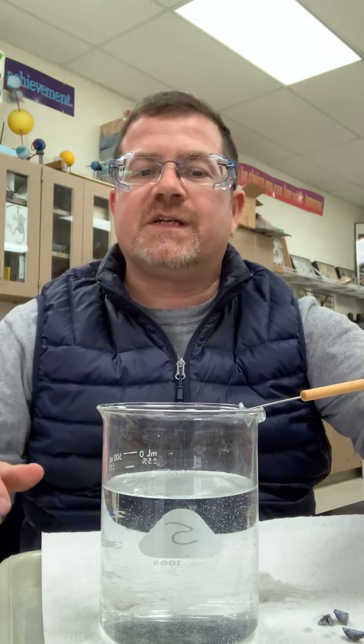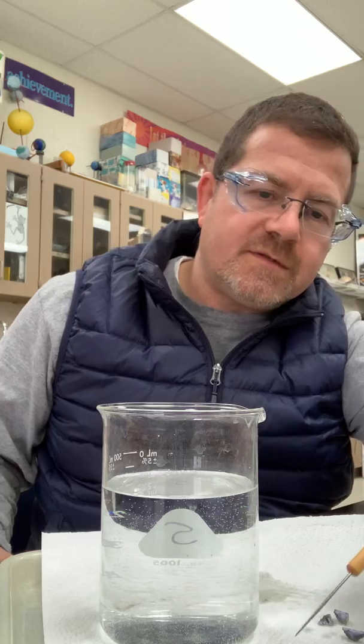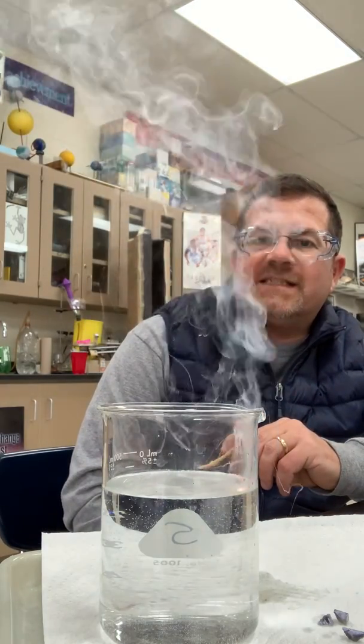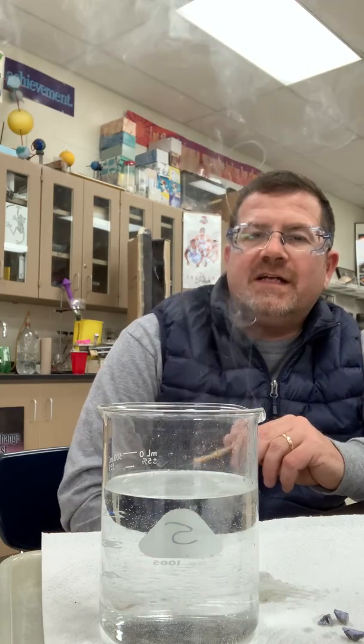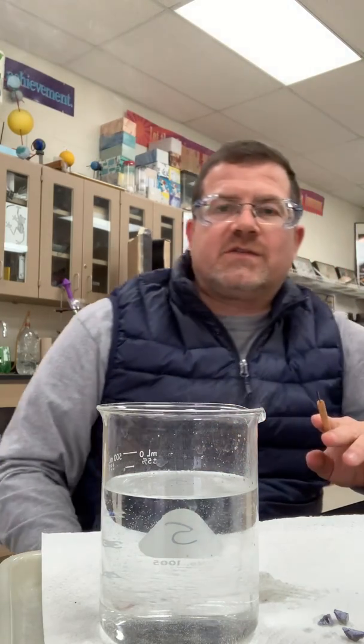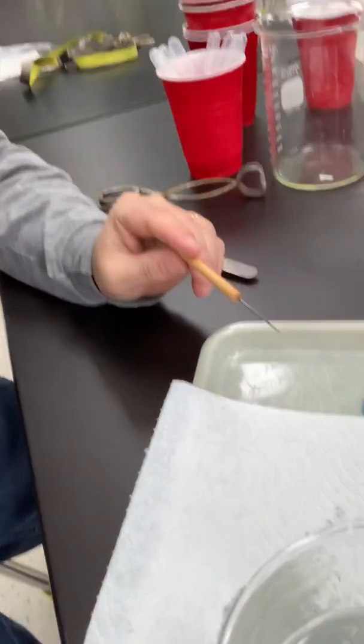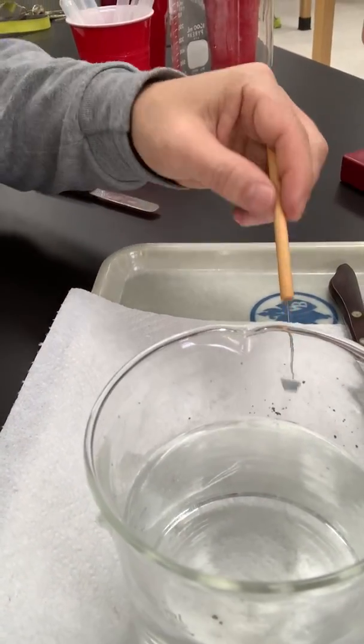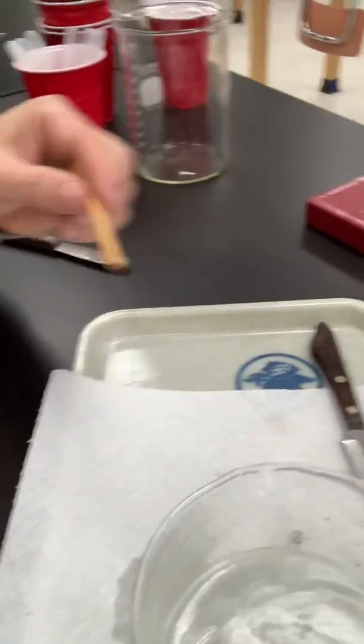So here we go. Here's the first piece. Oops, missed. So we'll go ahead and drop that in. And you notice that almost instantaneously, it caught on fire, which is pretty cool and also a little bit scary. I'm going to try to give you a close-up of this, and I don't want to mess up my camera, but I'll try to give you a nice close-up when I drop this next piece in. So here we go. Let's watch it.